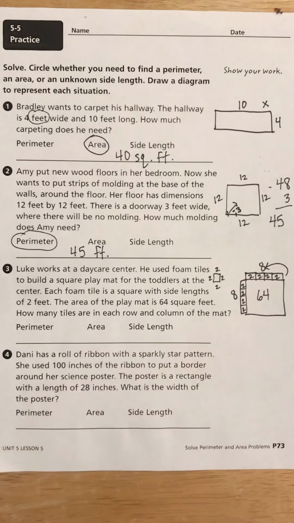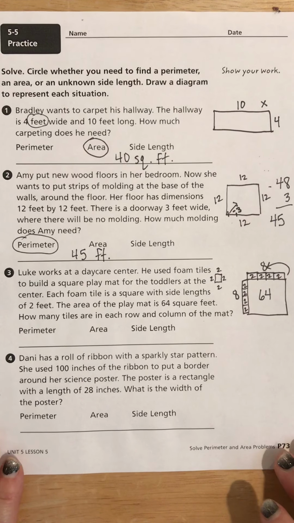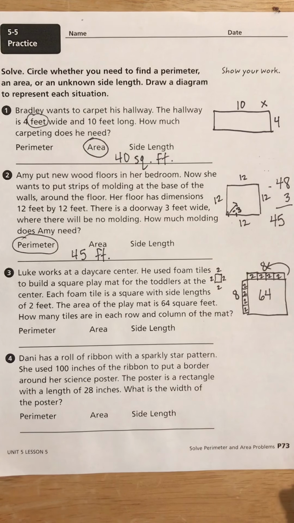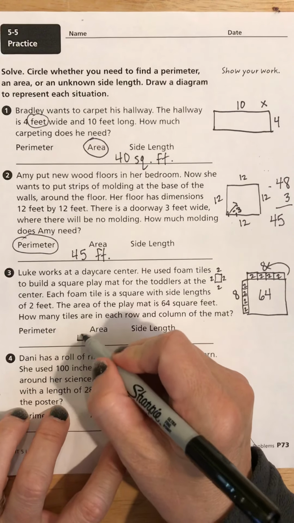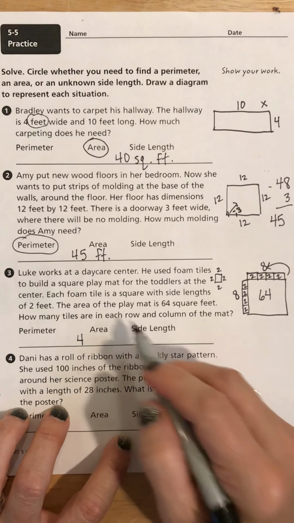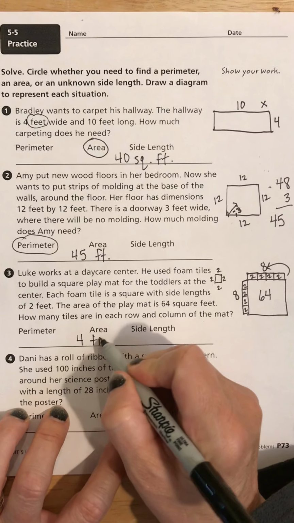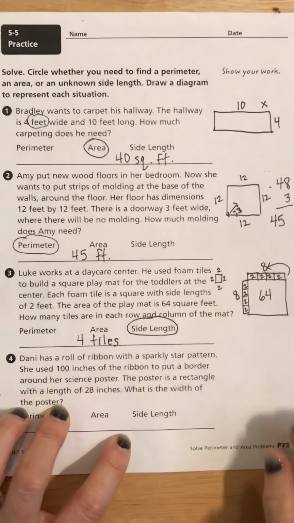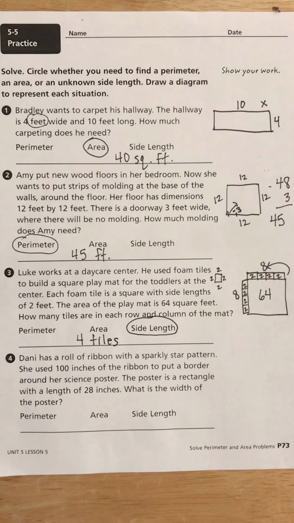So he is going to make the columns and the rows, each with 4 tiles. Okay, 4 tiles, because then that added together would give you the 8 feet, and then 8 times 8 would give you the 64. So this answer is 4 tiles, and that is side length.